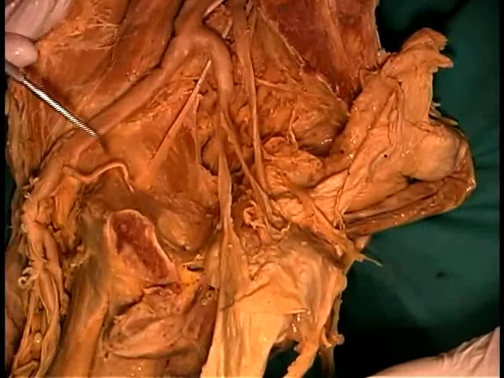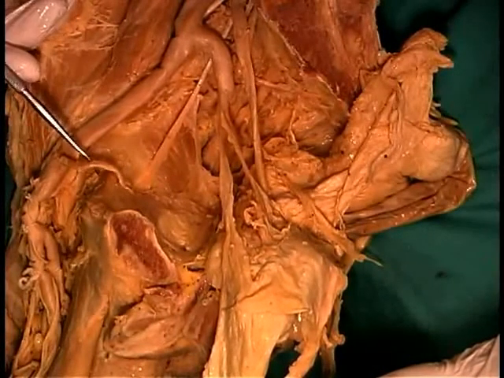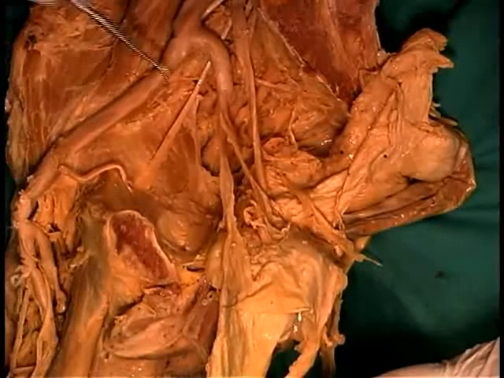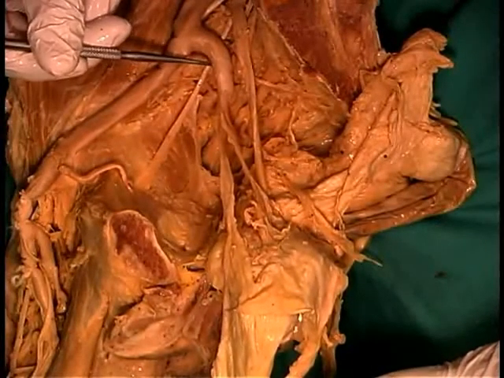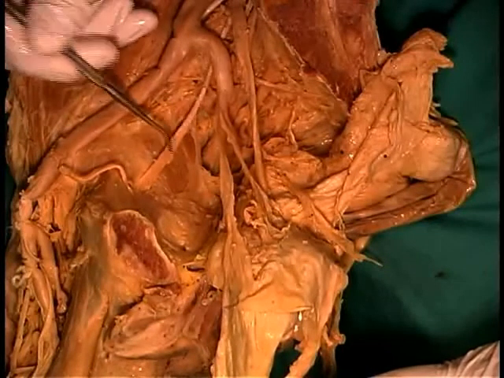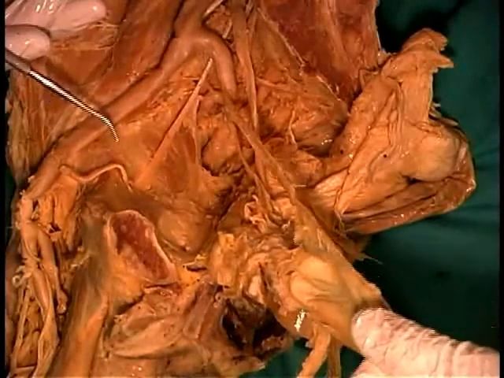On this specimen, there's an aberrant or abnormal origin of the obturator artery, which in this case is coming off the external iliac. Normally it would come off the internal iliac back here, run parallel to the obturator nerve. Okay? This happens in about 10 to 15% of the cadavers.